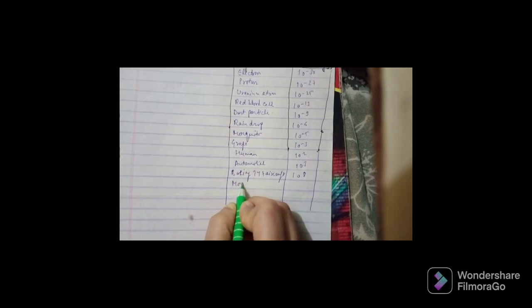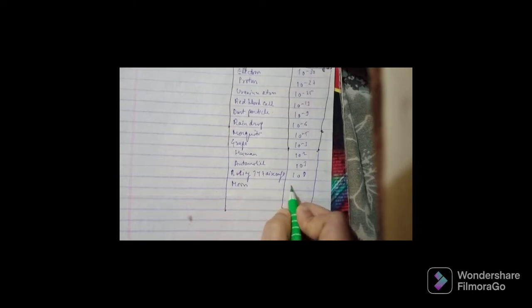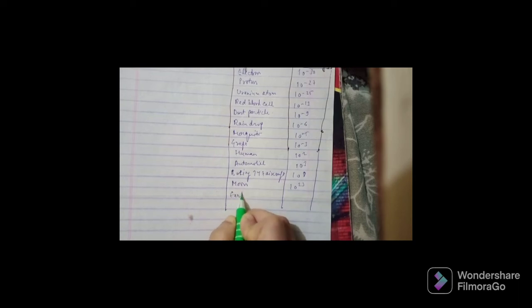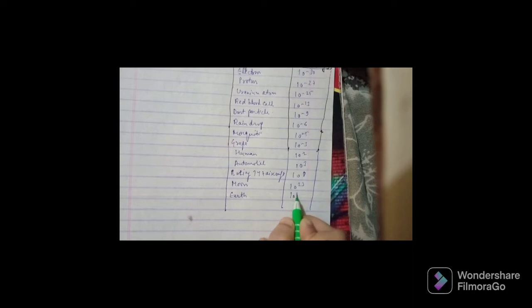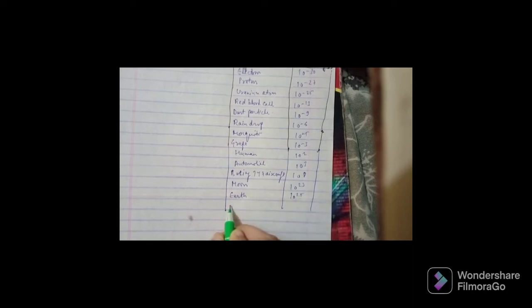Moon, 10 to the power 23. Earth, 10 to the power 25. Sun, 10 to the power 30.